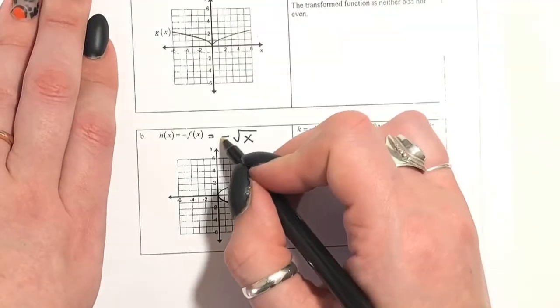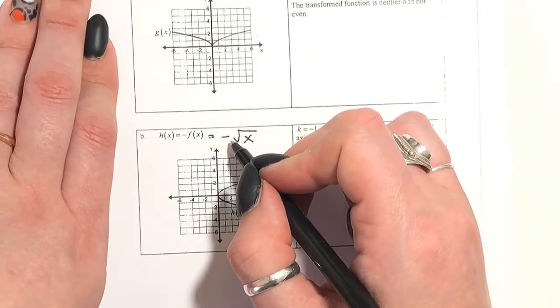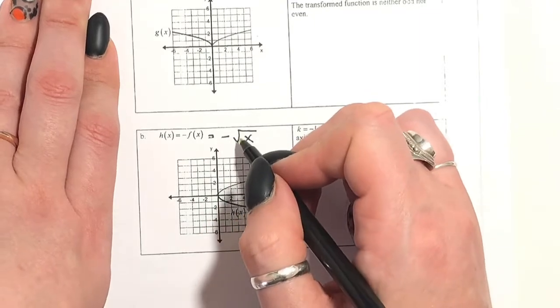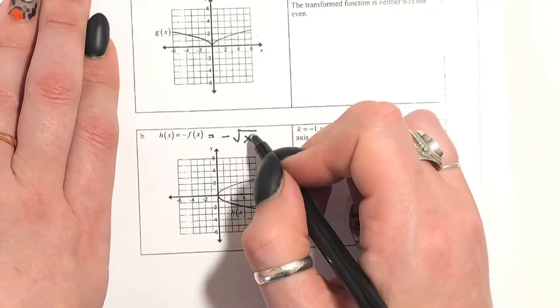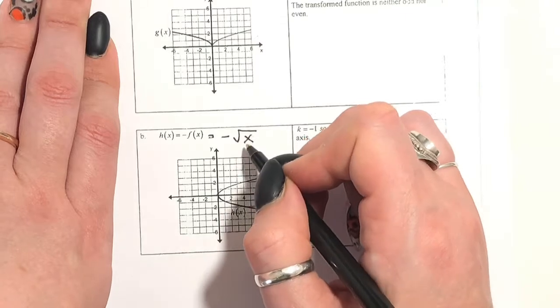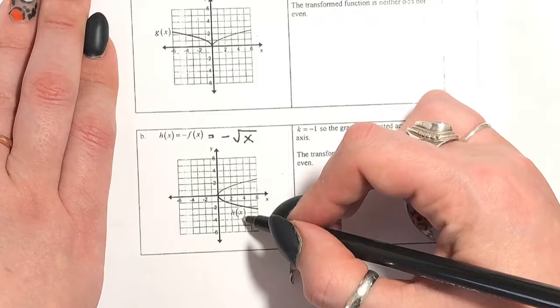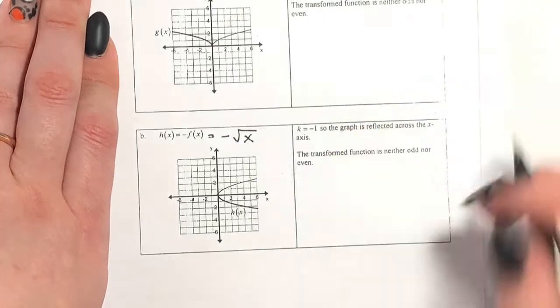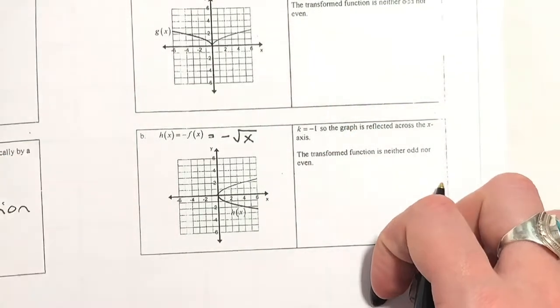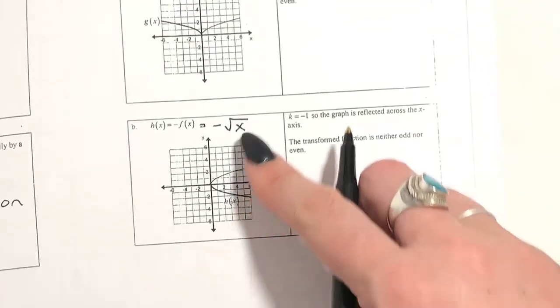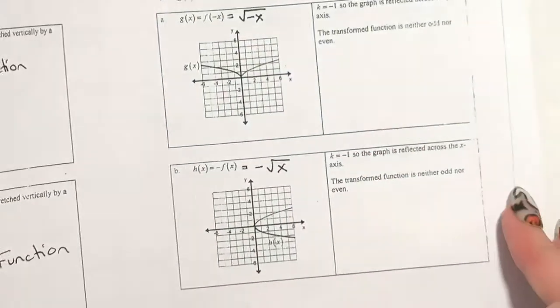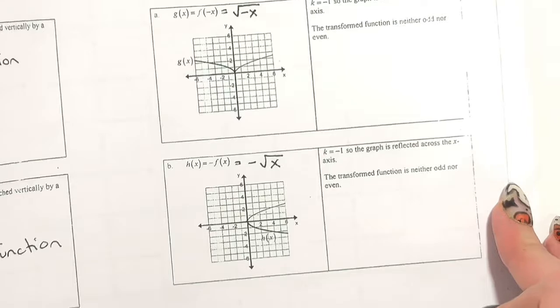If the negative is in the front of your function, and this is probably the more common case you will see, if it's in the front and not inside of the square root or whatever function you have, that's going to be your vertical reflection where you're going across the x-axis. So top to bottom. And these ones I think are more common than these ones, but you will run into those horizontal reflections every once in a while.